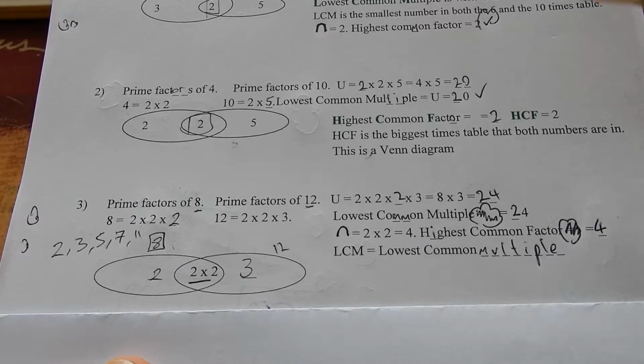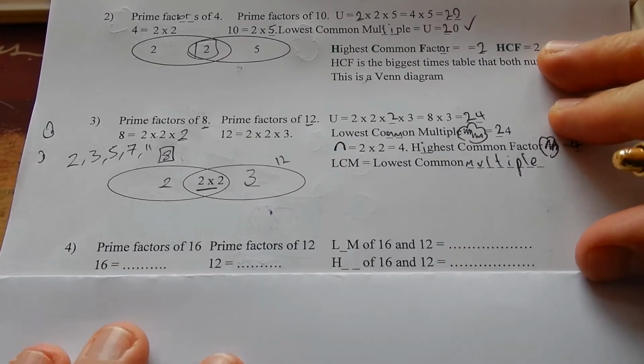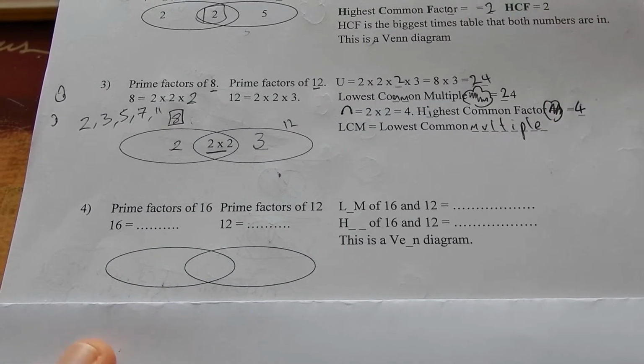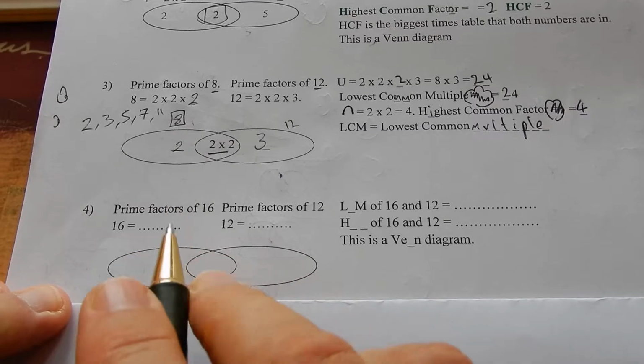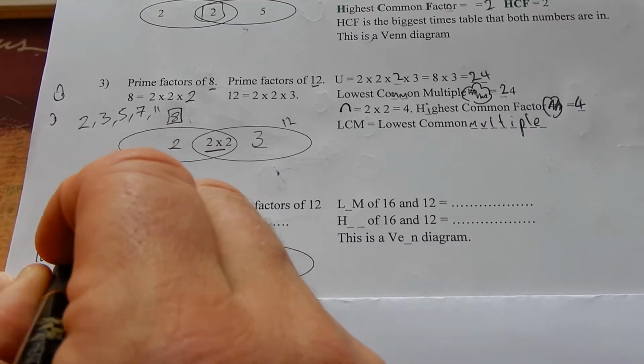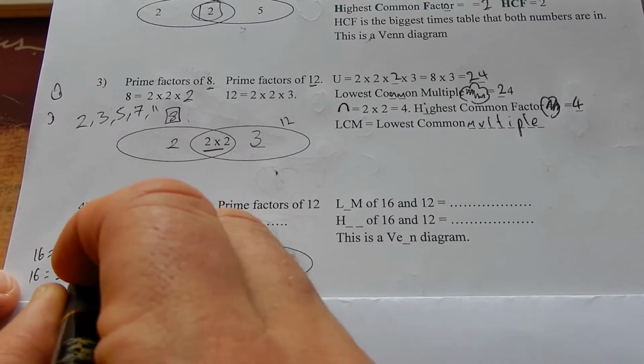The lowest common multiple of 8 and 12 is 24. Multiply, it's going to be a big number, whereas the factors are the numbers that cut together to make it. The prime factors of 16, well, 16 equals 2 times 8. 8 is broken up into 2 times 4.